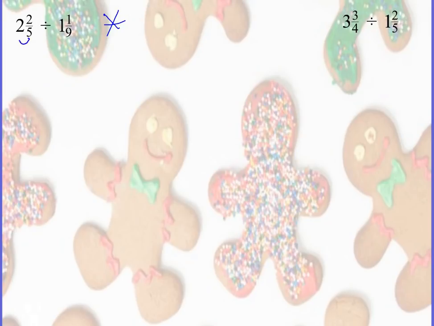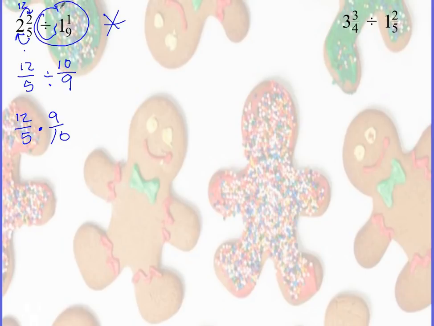So here I have 2 groups of 5, which is 10, plus my extra 2, which is 12, so I have 12/5 divided by, I have one group of 9, plus 1 left over is 10 ninths. So this becomes 12 fifths times 9 over 10. Because remember, anytime we divide, dividing is the same thing as multiplying by the reciprocal.